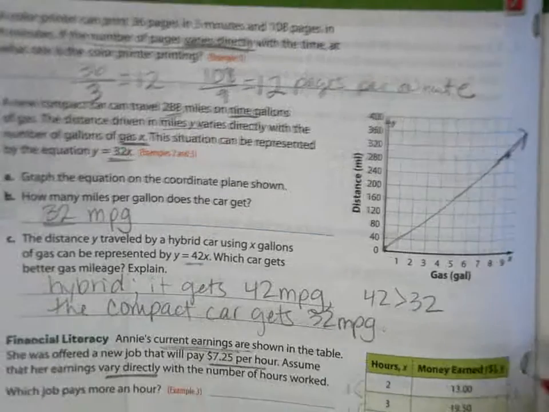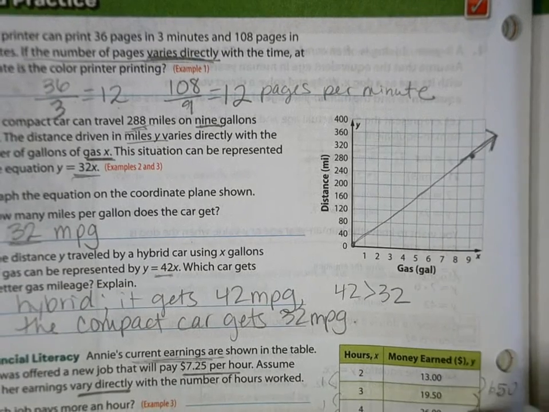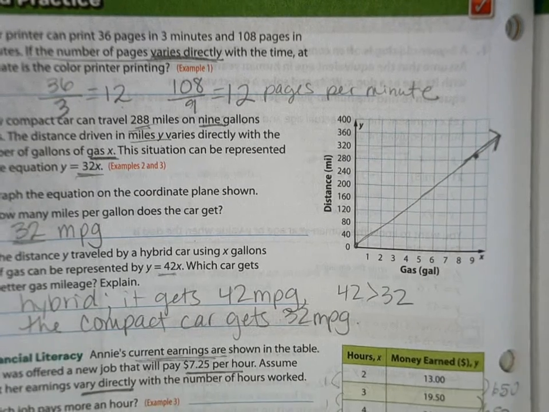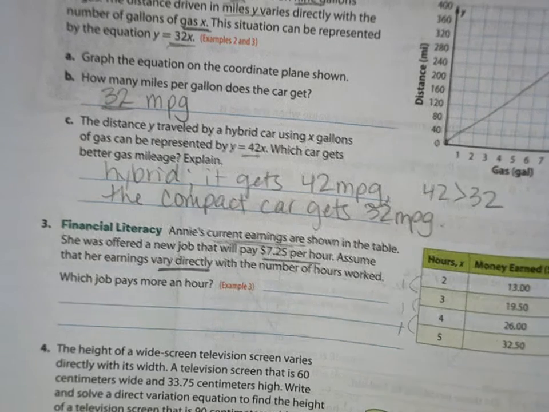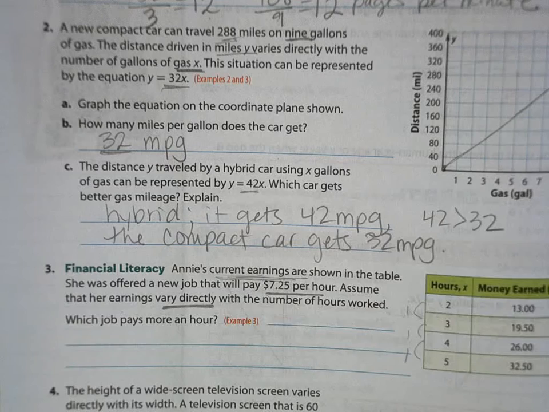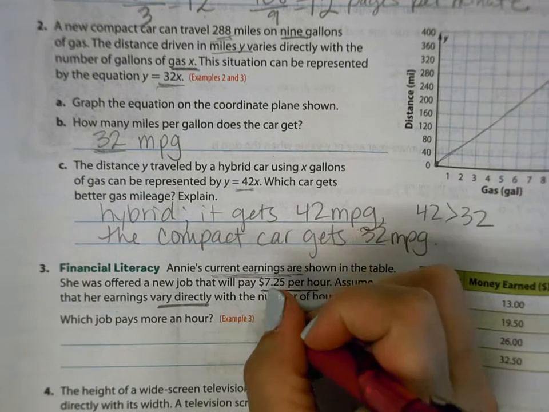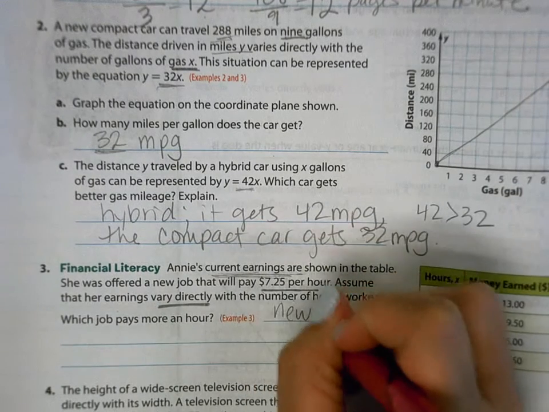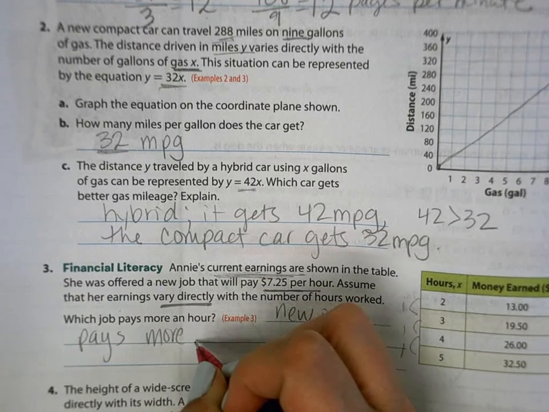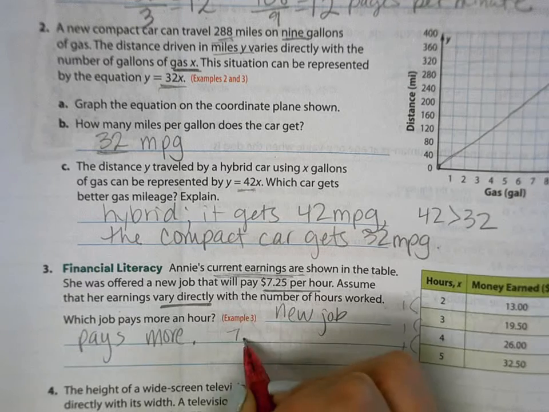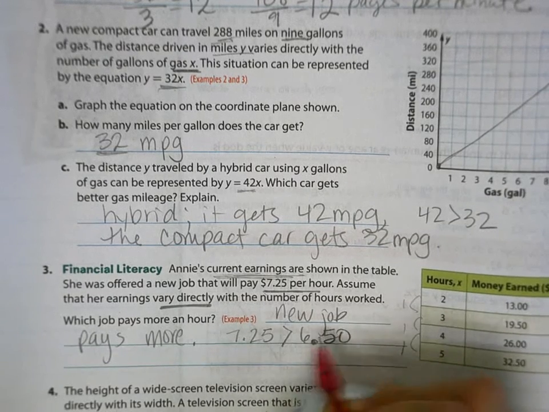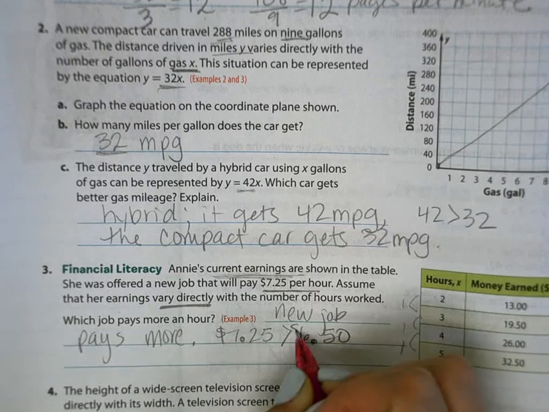650? It's in your book too. Looks like they're all 650, and it also told us that they vary directly, so that means they're the same. So 650 over 1 is going to be what? $6.50 an hour. So which job's going to pay more? The new one. Yeah, so we're going to write that the new job pays more. And then we'll use our shorthand and we'll say that 7.25 is greater than 6.50. Of course, right? Take the new job.